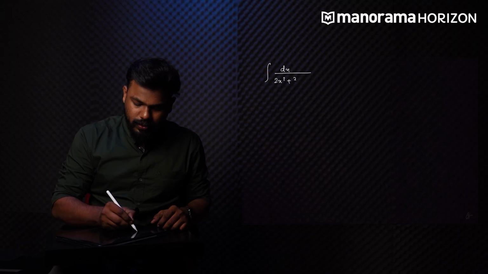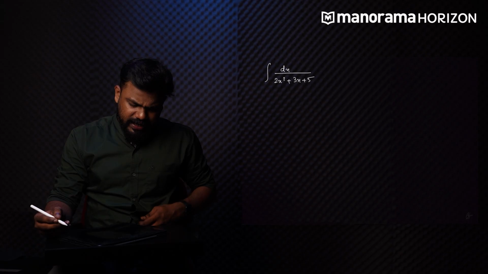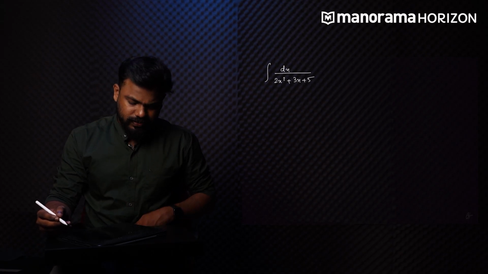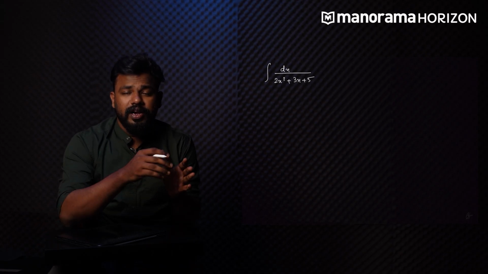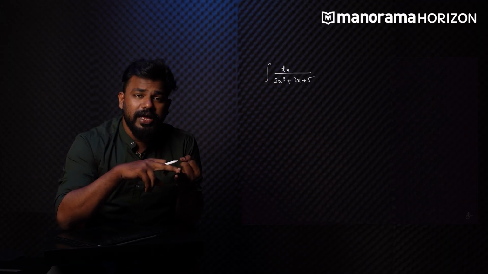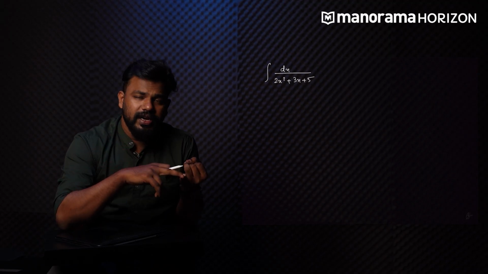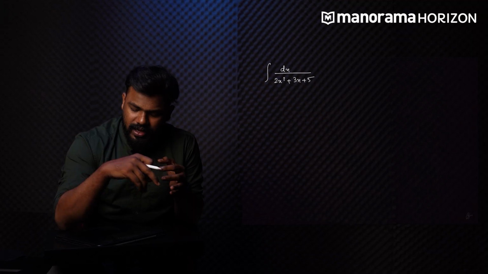Now we have a question over here to find the integral dx by 2x square plus 3x plus 5. So here directly can we do this particular question? No, because it is in a quadratic form there in the denominator, but it is neither of the form x square plus a square or x square minus a square or anything. You have 2x square plus 3x plus 5. You have a quadratic x, a linear x, and there is a constant term.